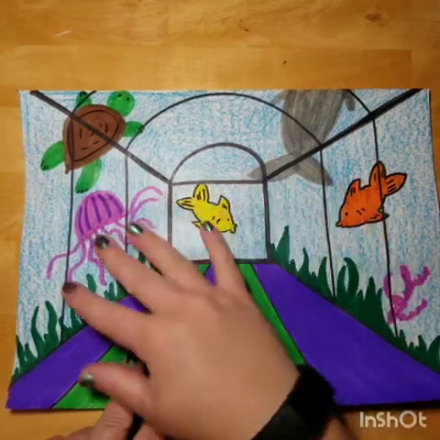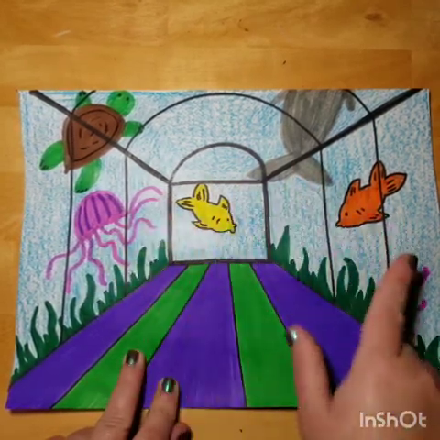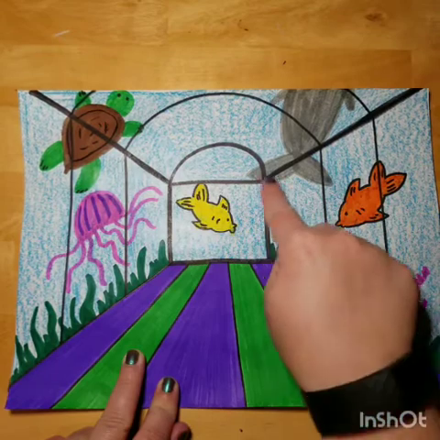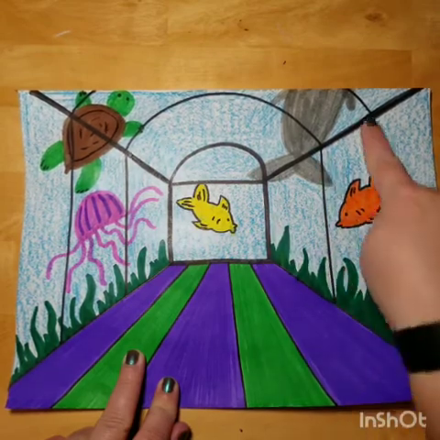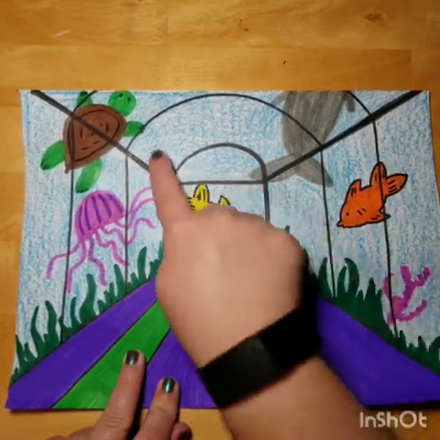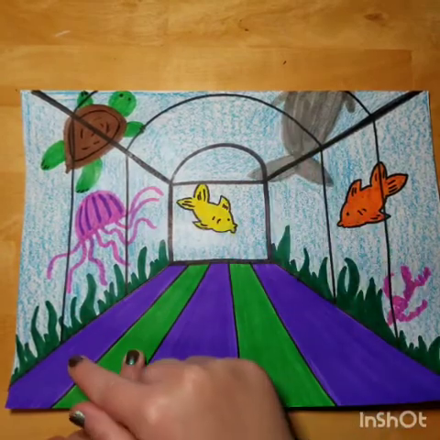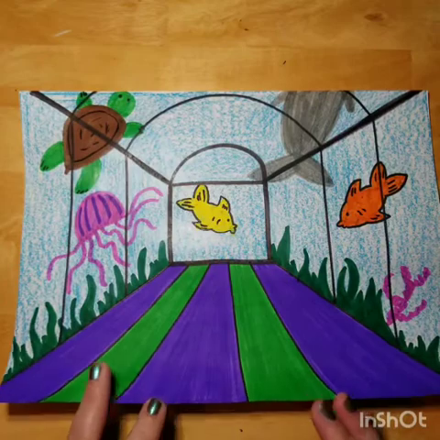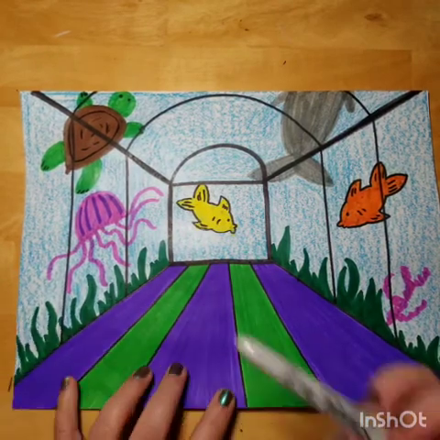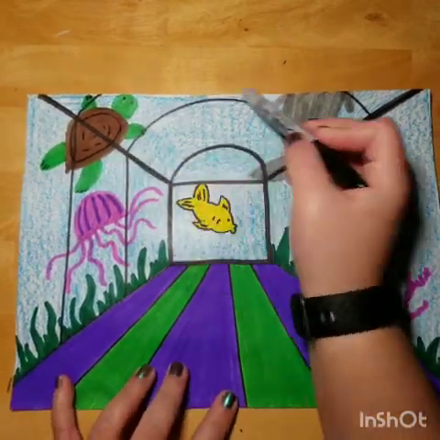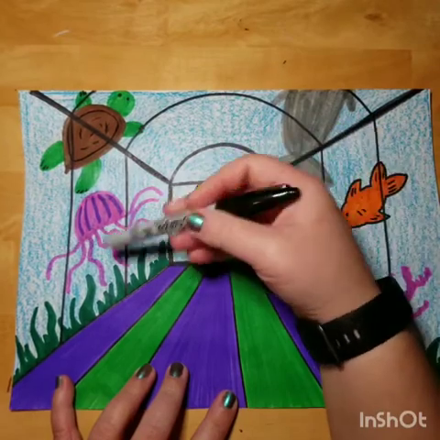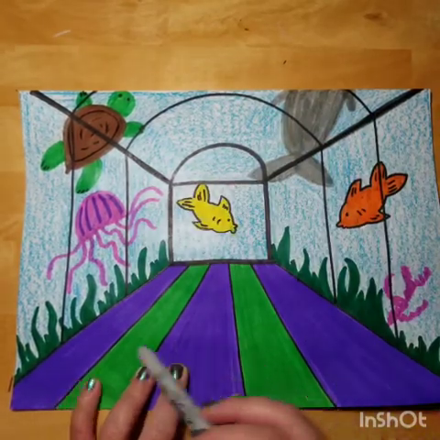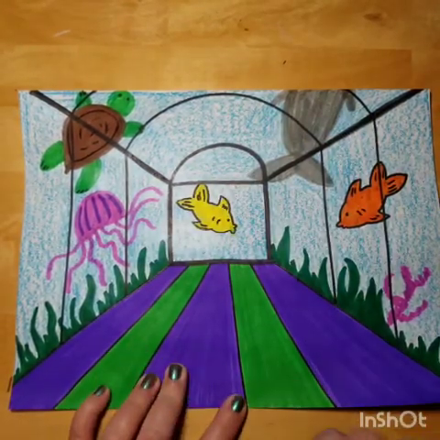So when you have everything drawn, if you want to outline anything with markers, I would suggest at least taking a black crayon or a black marker and tracing these lines that are in the glass. Otherwise, those are going to disappear and it's going to look a little confusing to somebody else who doesn't know that this is supposed to be glass in the aquarium. They might just think that like you're in the middle of the ocean and then why is there a carpet?